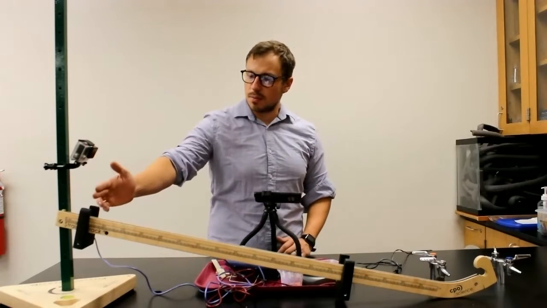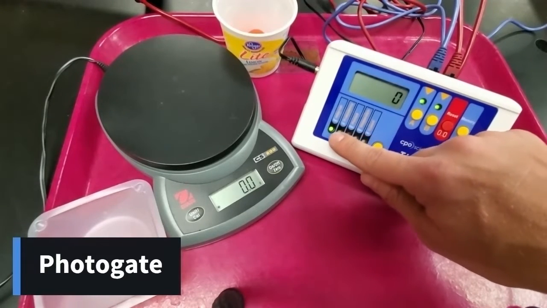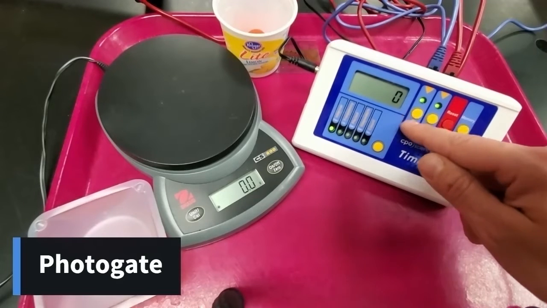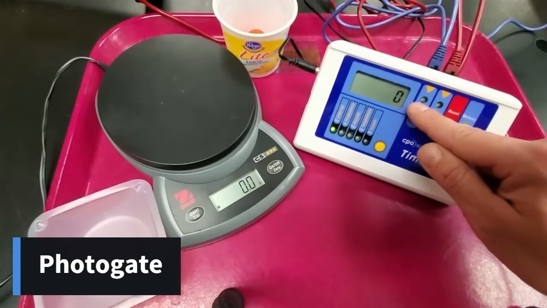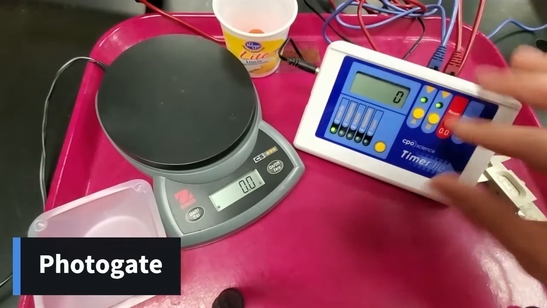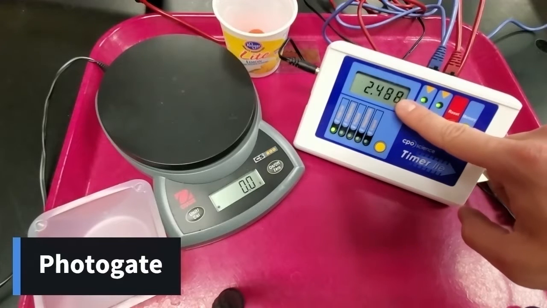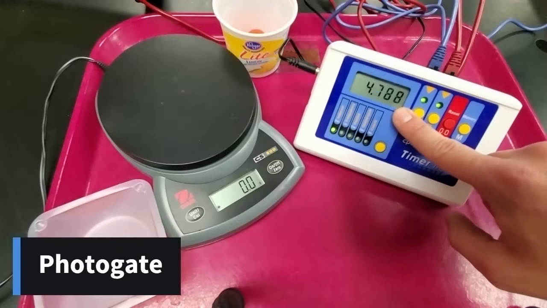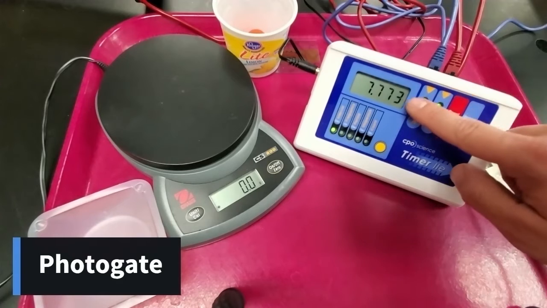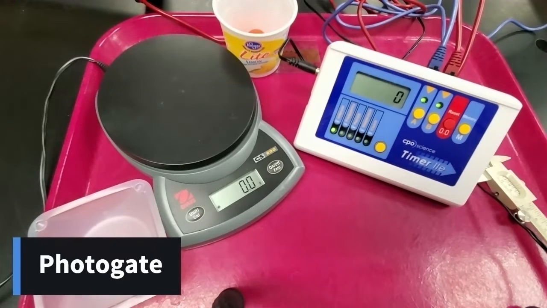Like I said, we're going to be using the photo gate. Now when you first turn it on, you want to make sure that this is on interval and both of these lights are turned on, right? If one of them's not, it's not going to give you the correct reading. So we just want to make sure it's set up like this, and when this first photo gate is cut, we'll notice that the photo gate is going to be counting up, and then when this second photo gate is tripped, it stops. Then you can hit reset and that'll set it up for another trial.